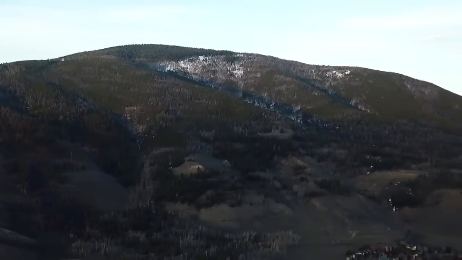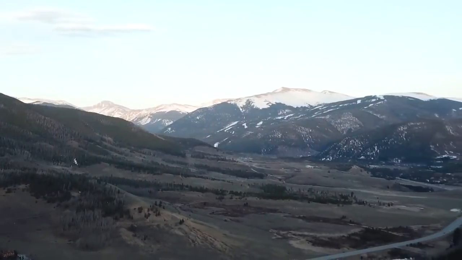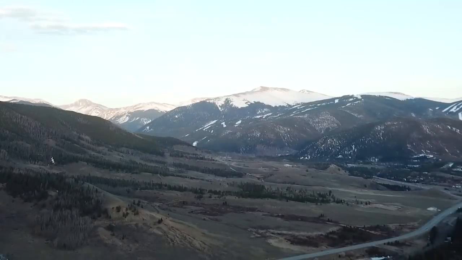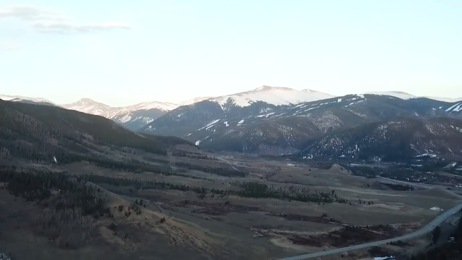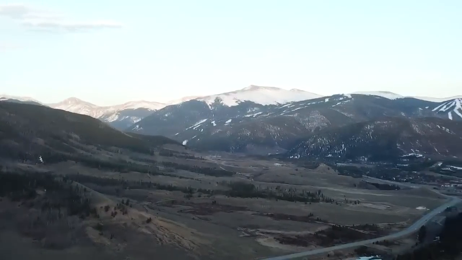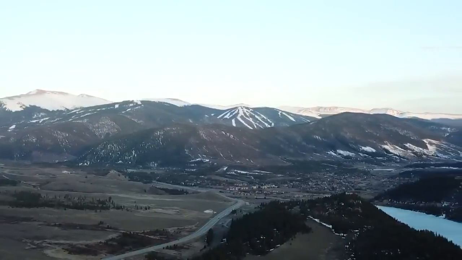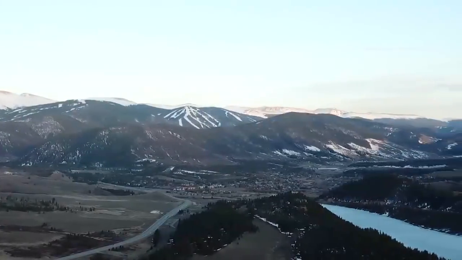So I'm just doing a quick pan, and this is not something I would do if I was using this video for anything. Okay. So that's Keystone again, and I'm still zoomed in. This is all with the 2x zoom, which is a feature. It makes no sense they didn't put that on the Mavic Air.